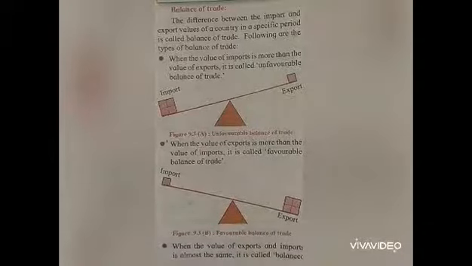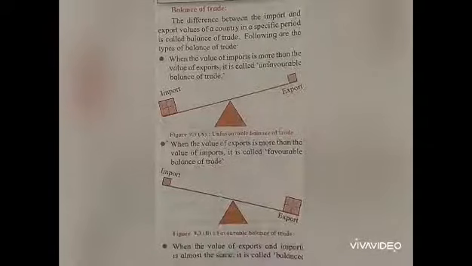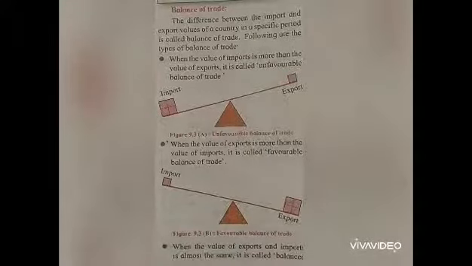Is that good for our country? No. So students, the balance of trade can be of three types. First is unfavorable balance of trade, then favorable balance of trade, and balanced balance of trade. Let's see them one by one.